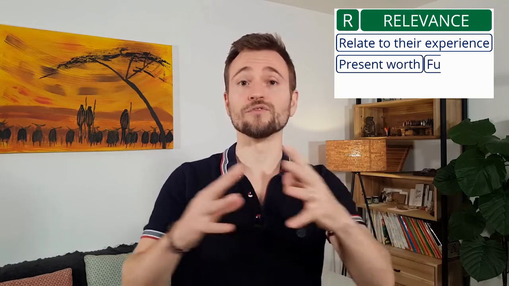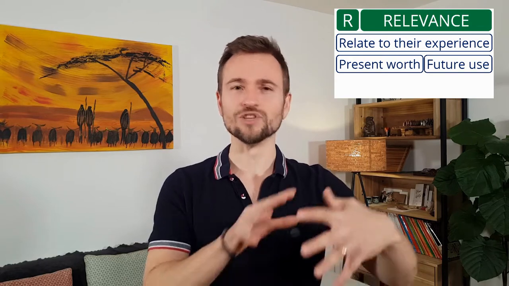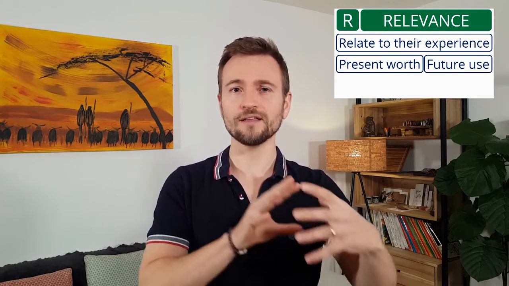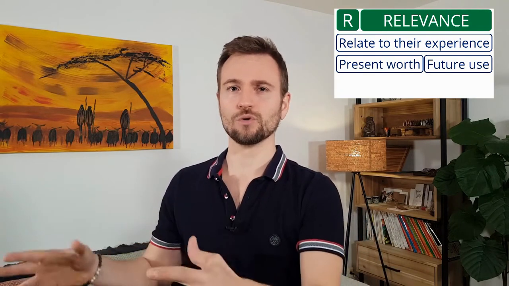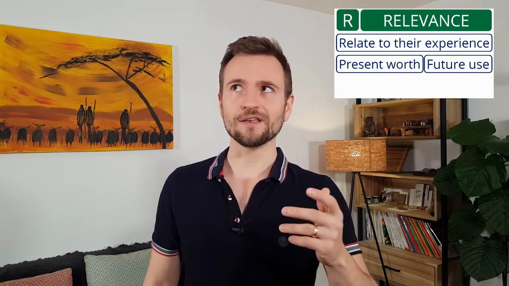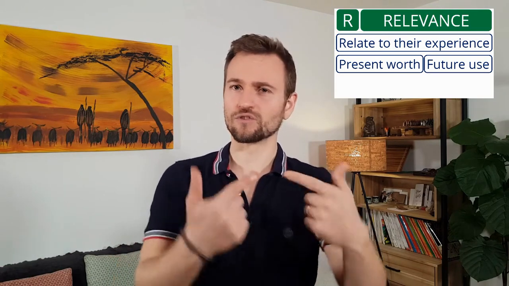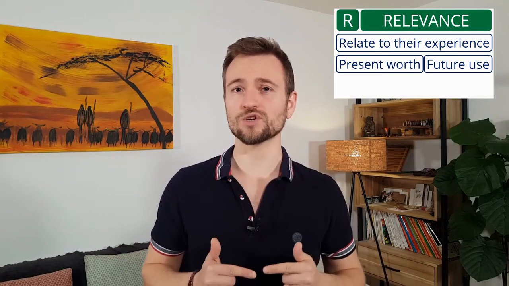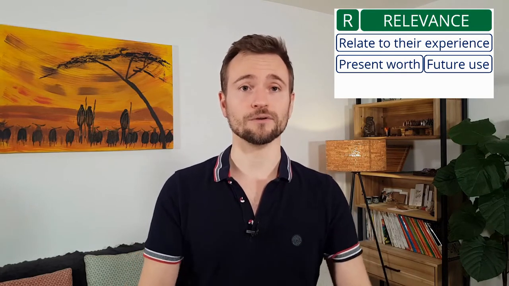Our second aspect is about present worth and future usefulness. You can explicitly state the present intrinsic value of learning the content independently of future goals. But also, you may state explicitly how the instruction will serve in future situations that the delegate will encounter.